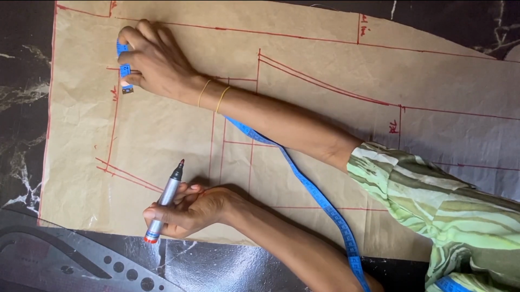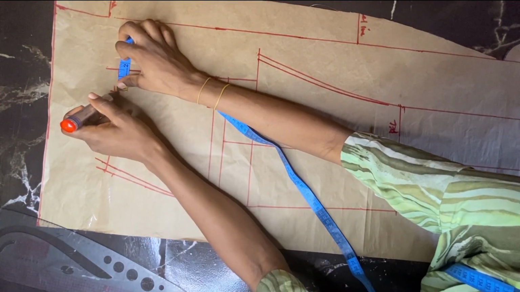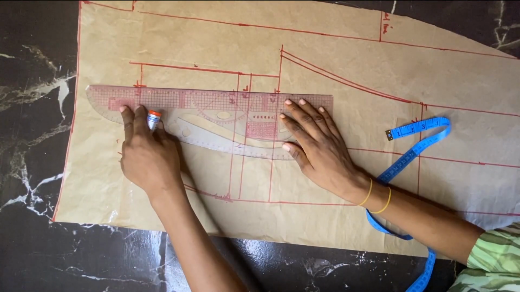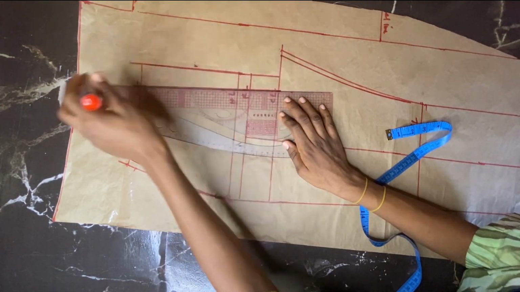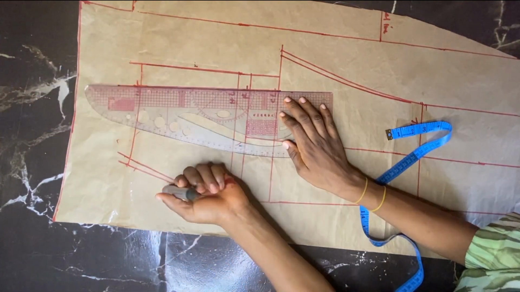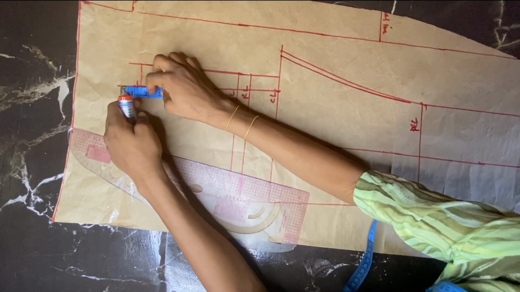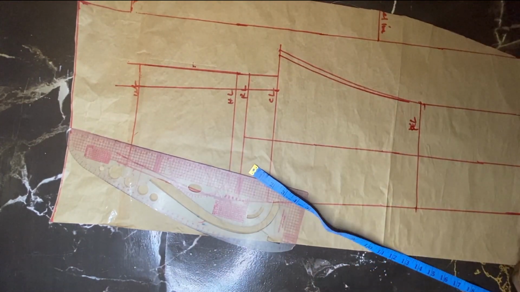Then on the upper part of my crotch line, which is my waistline, I'm going to go up by 2 inches. By 2 inches. So I'm going to connect it to the slant line, so don't be scared. It's a slant line, so it can accommodate the curve at the back. So this is the erase line also. So I'm going to go up by 1.5 inches.